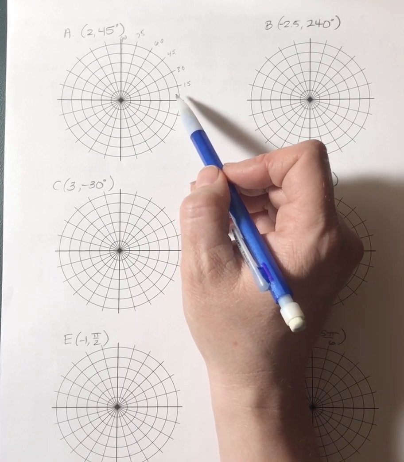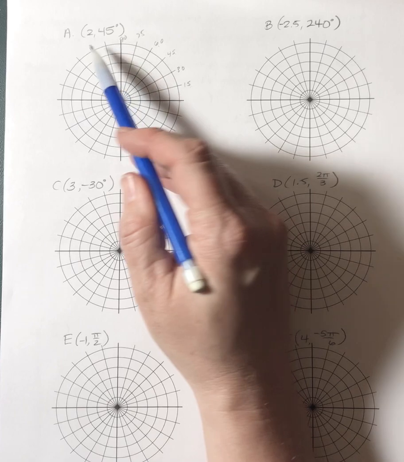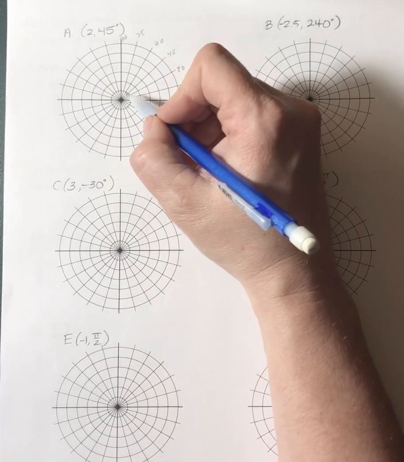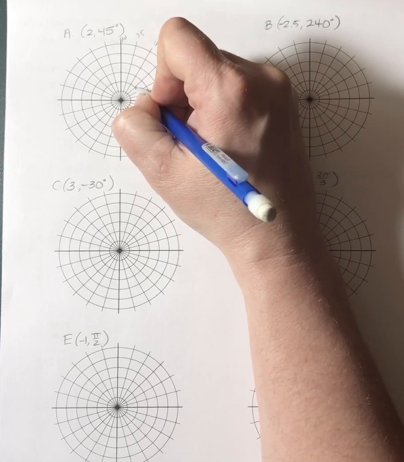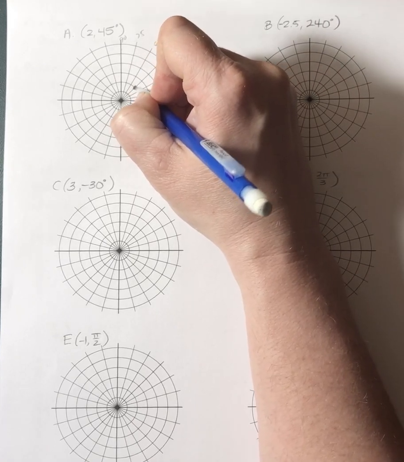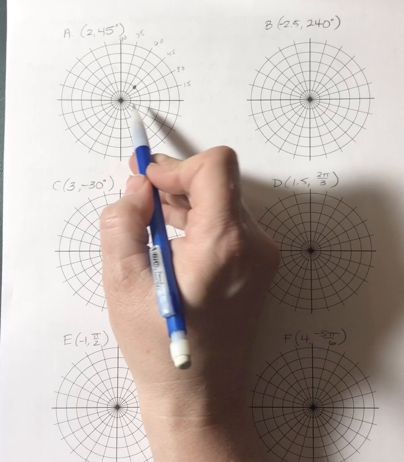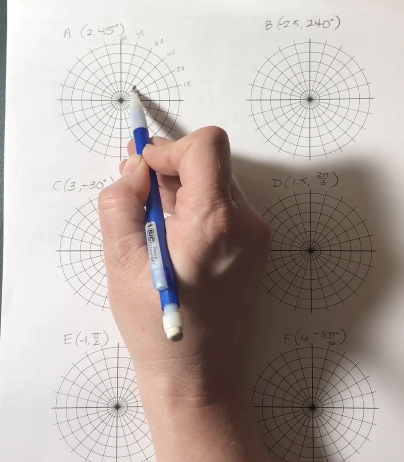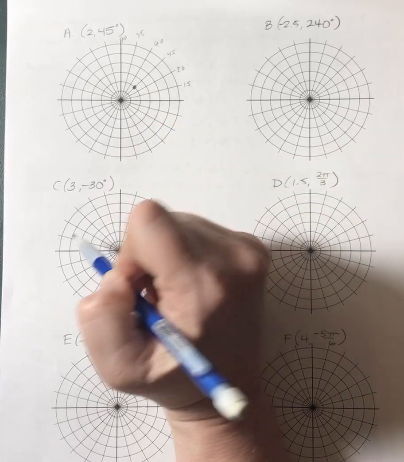The first thing they want us to graph is the point (2, 45 degrees). So I go to 45 degrees and I go out 2 units, and that is my point. I start from my polar axis, I go 45 degrees counterclockwise, and then I go out, so my length is 2.